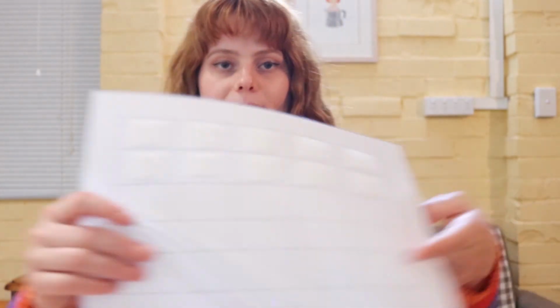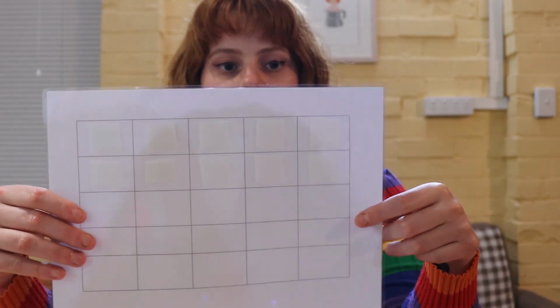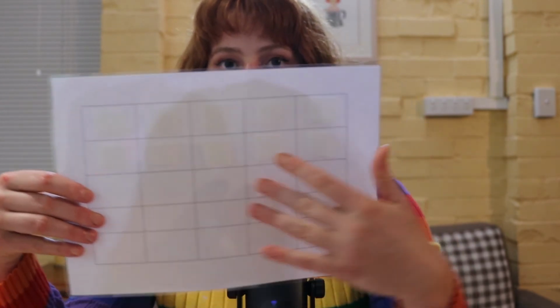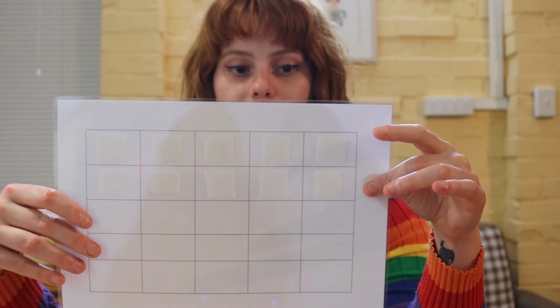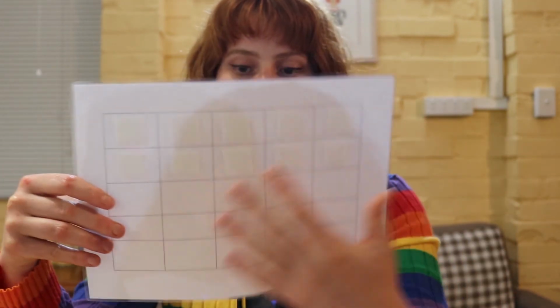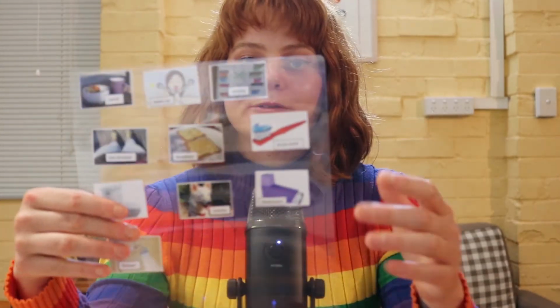I've also prepared the storage page, and like the visual schedule, you just put your cutout Velcro into each of the squares that you're going to store your visuals on. So I've only made a few, so that's why they're only at the top there, but you can fill the whole page. And lastly, I've got my visuals here.